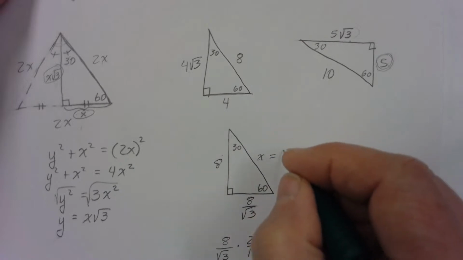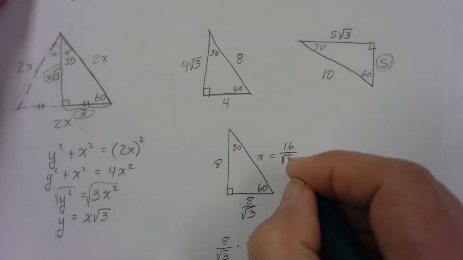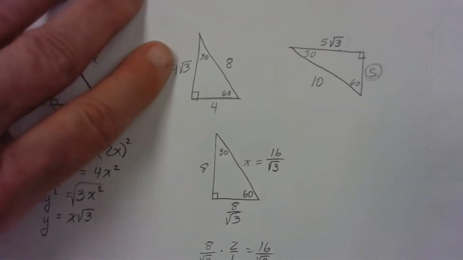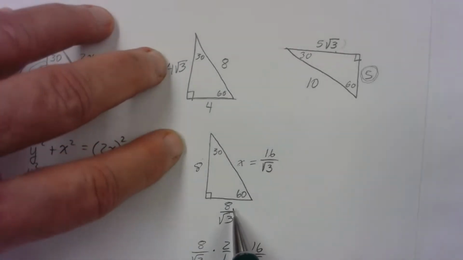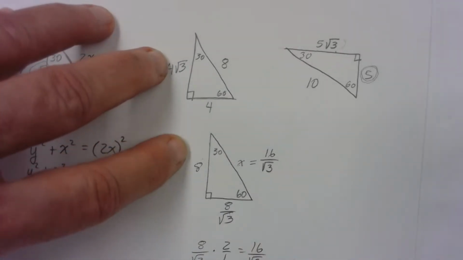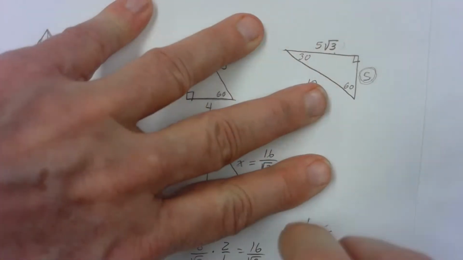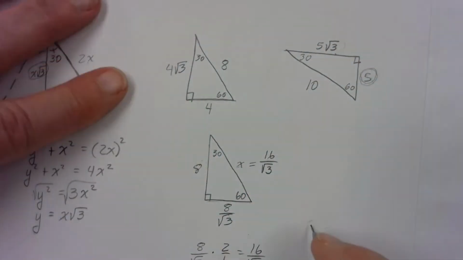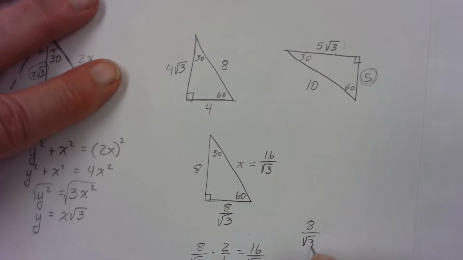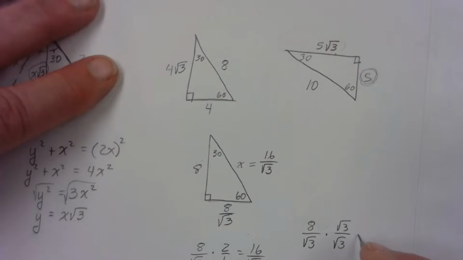And I'll let you get away with this, leaving the root 3 in the bottom. However, the author of the book will not. And so if you have to take that 8 over root 3 and rationalize the denominator to answer this question, you take the 8 over the root 3, and you multiply by root 3 over root 3 this time, because that product will have a 3 in the bottom, since root 3 times root 3 is root 9.